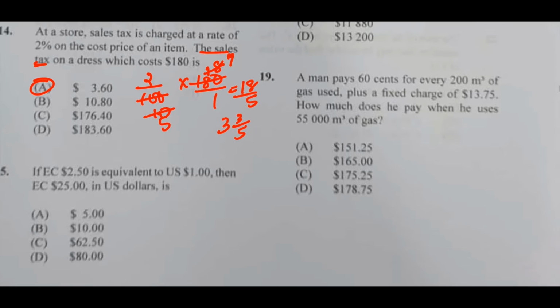A man pays 60 cents for every 200 meter cube of gas used plus a fixed charge of $13.75. How much does he pay when he uses 55,000 meter cube of gas? So we want to know how much 200 meter cube is in 55,000 meter cube. So 55,000 meter cube divided by 200 meter cube. That gives me 100 into 200 goes 2 times, and 100 into 55,000 goes 550 times.